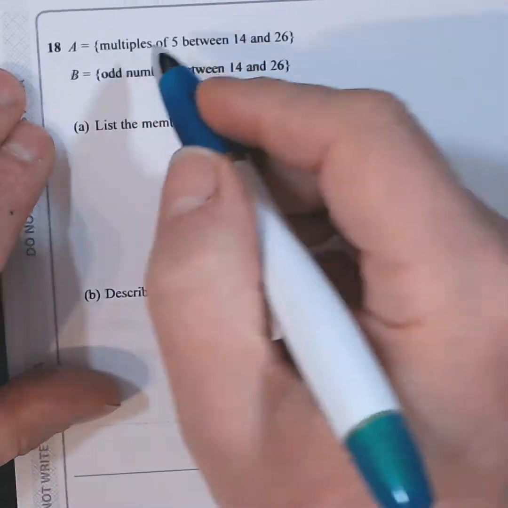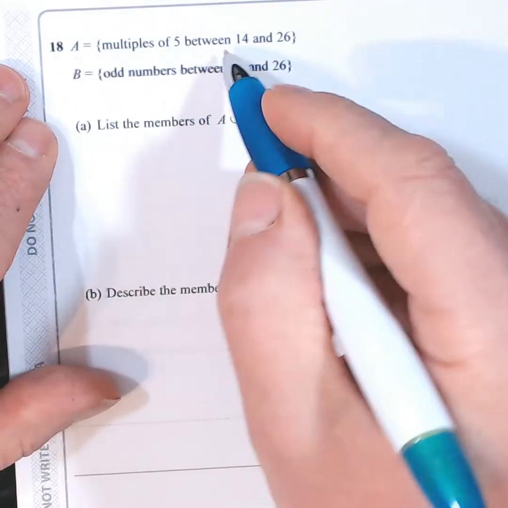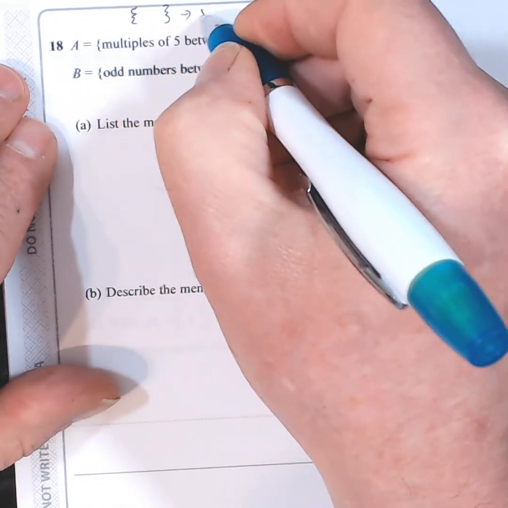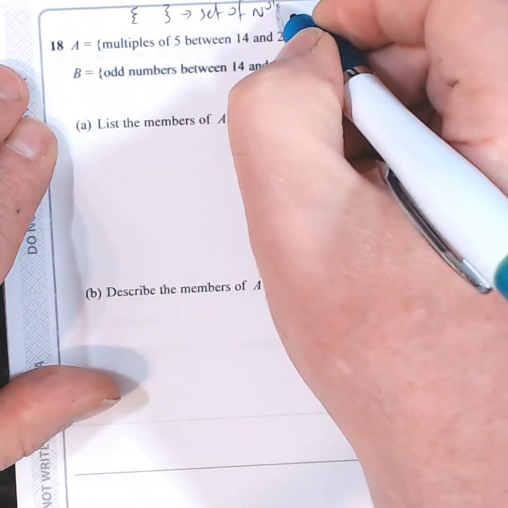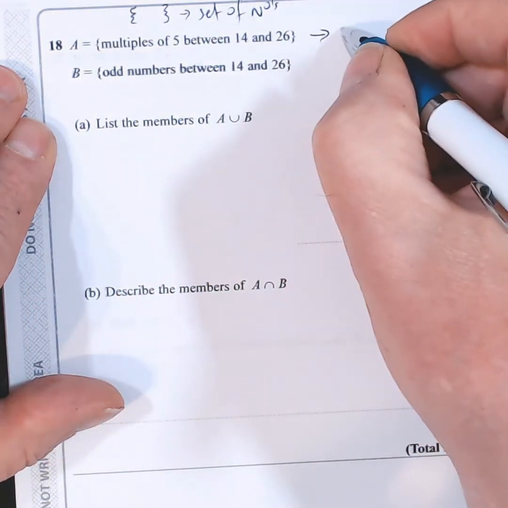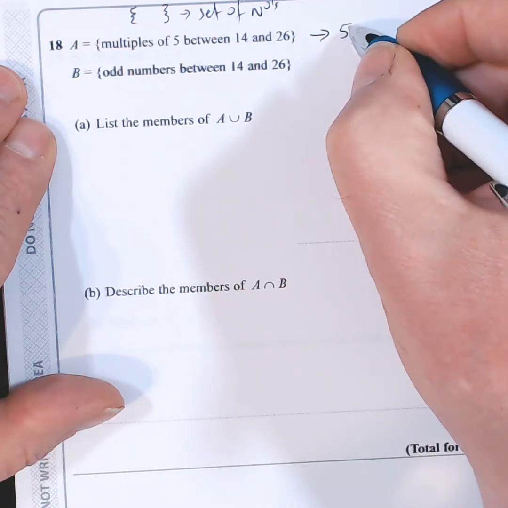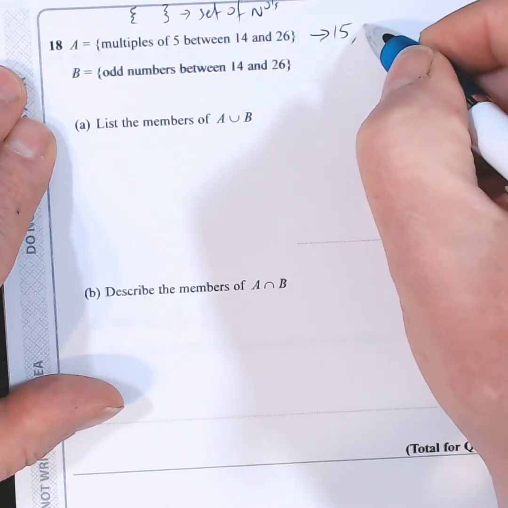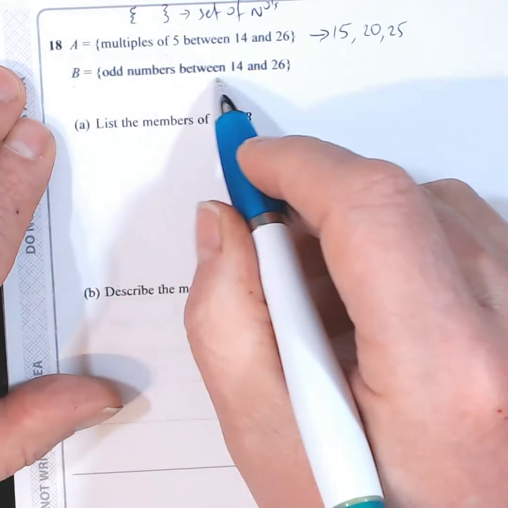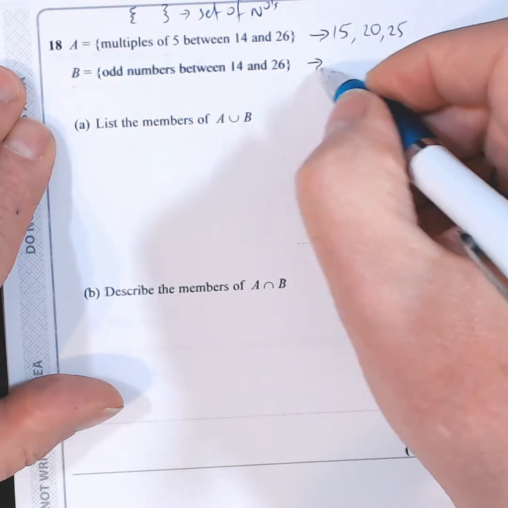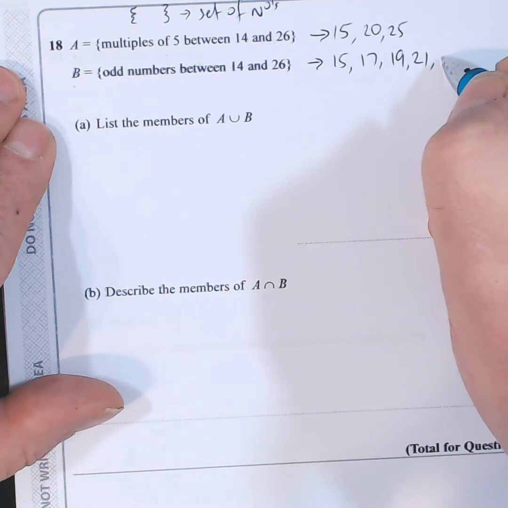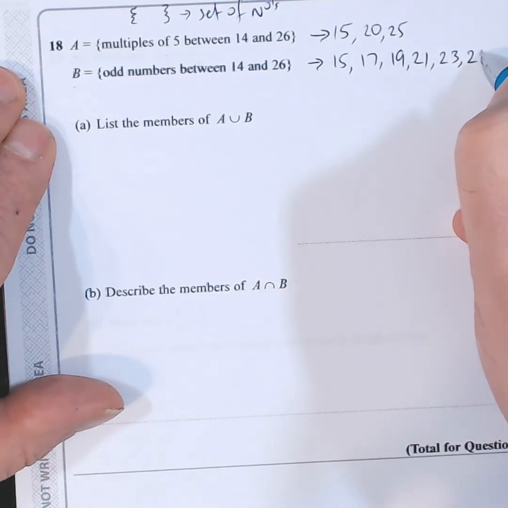Alright, so here we're saying that A is the set of, so basically we use these curly brackets to define a set, so the set of numbers. And it's saying it's multiples of 5, so the 5 times table between 14 and 26, so it's going to be 15, 20 and 25. And then for set B, it's the odd numbers between 14 and 26. So the odd numbers between there will be 15, 17, 19, 21, 23, 25.